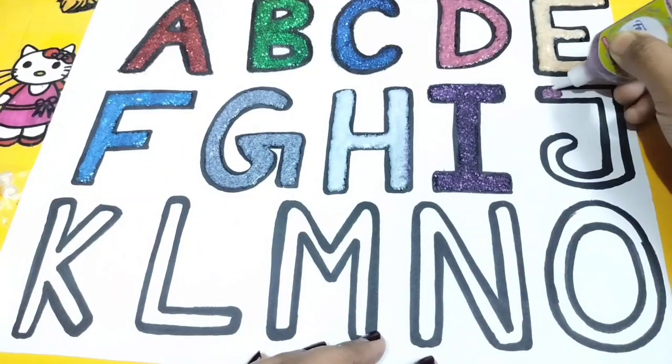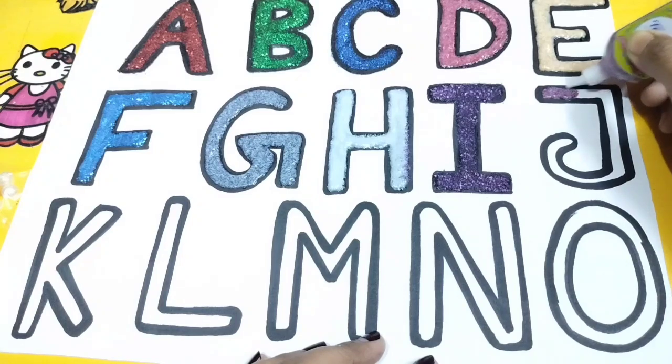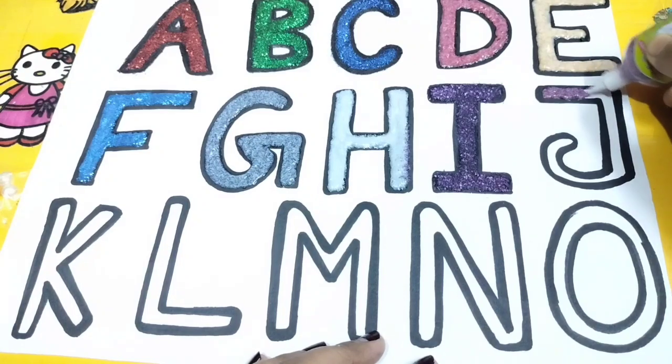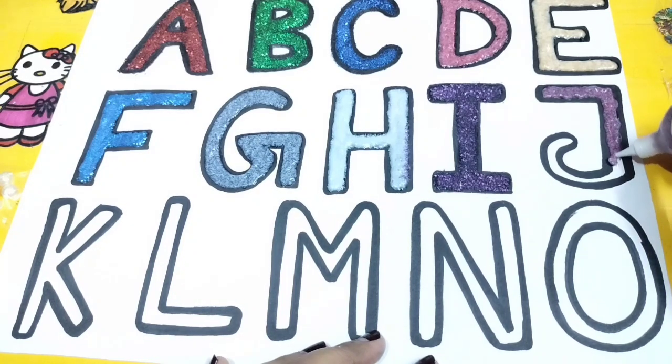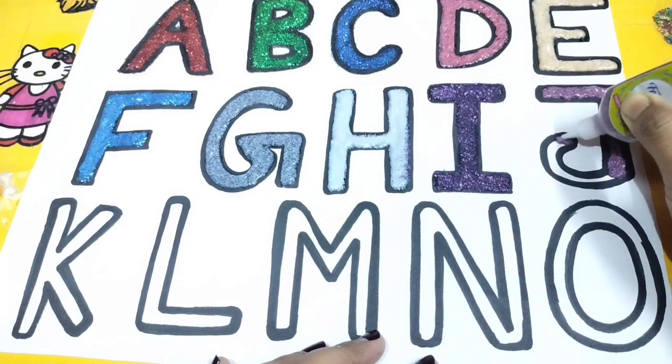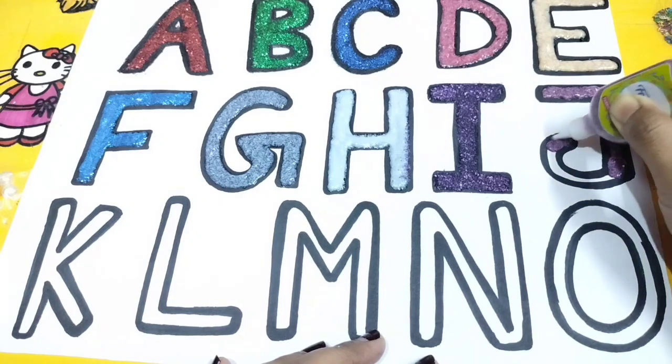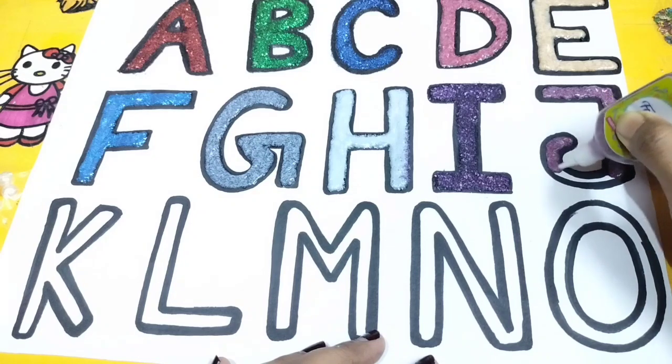Let's decorate the J. Here I'm using red color glue glitters. J for jacket and J for jam. So kids, again say with me, J for jacket and J for jam. The J is looking so beautiful.